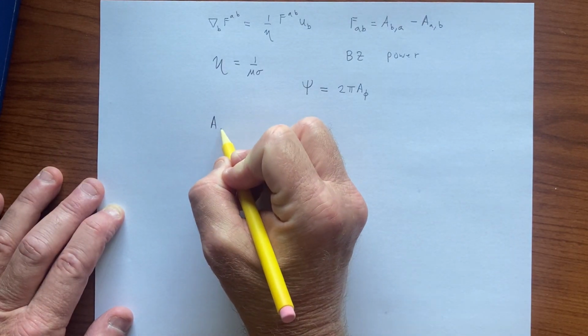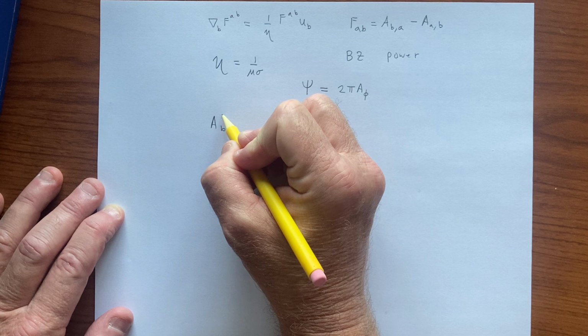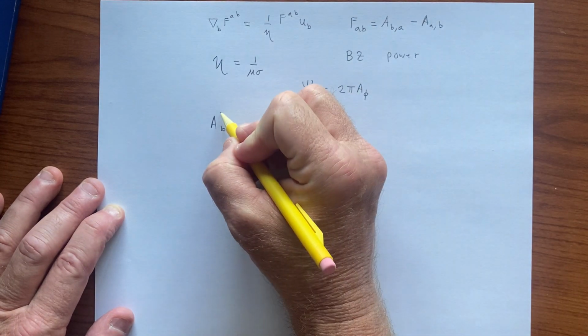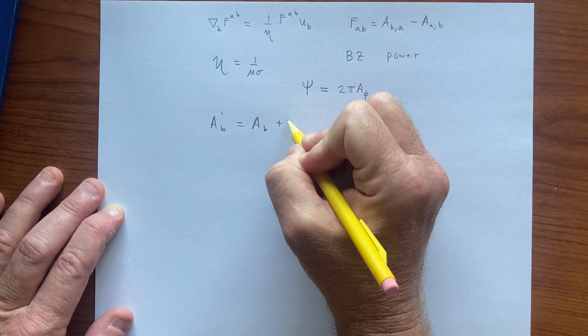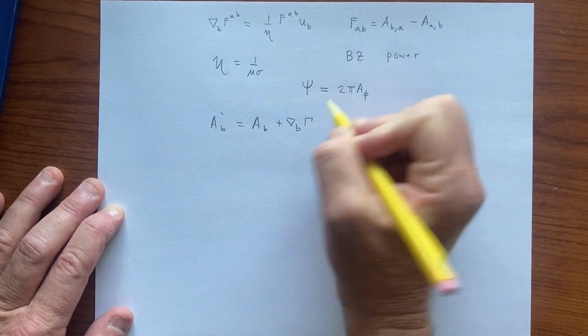We have some technical quantities, right? We have the gauge, which we have to specify, A-prime equals A plus the gradient of some quantity.